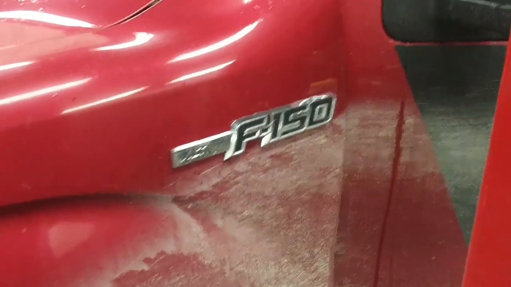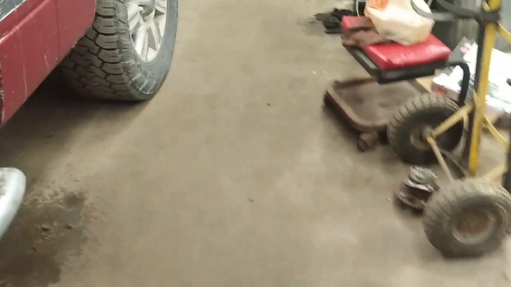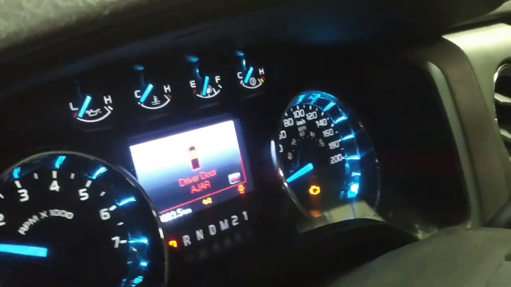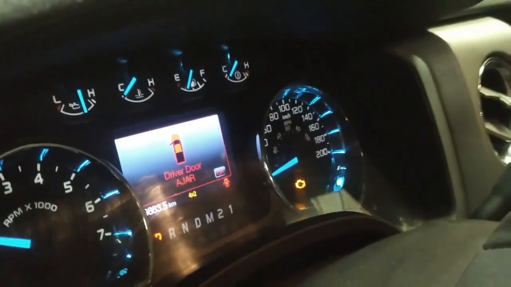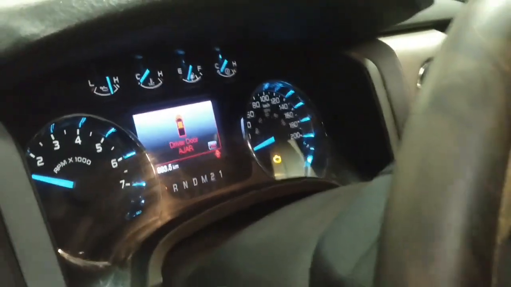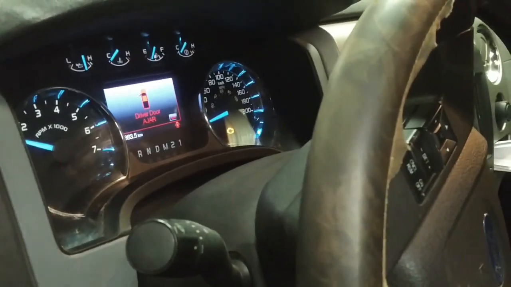So this morning we have a 2012 F150 XLT, and the MIL has been reported to be on. Of course, it's on now because it's key on, engine off, but it's on constantly. Now the customer also said it was shuddering, like it had a misfire. He did not report the check engine light as flashing, as far as I know.